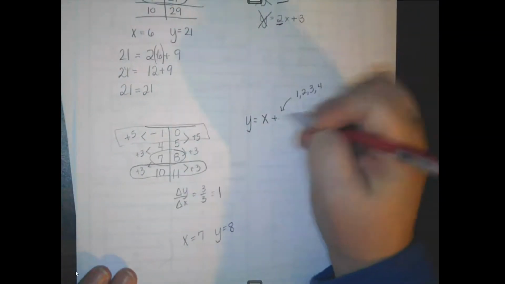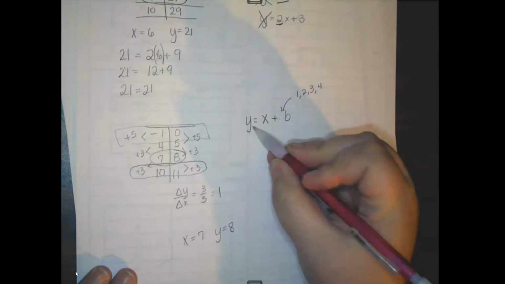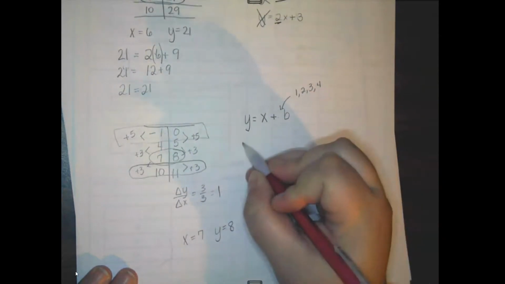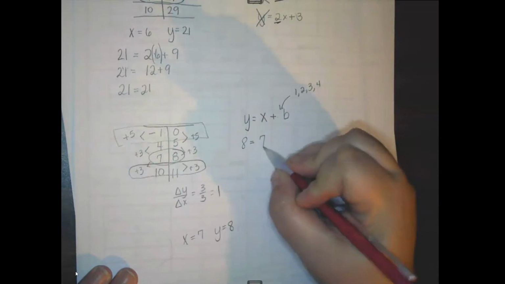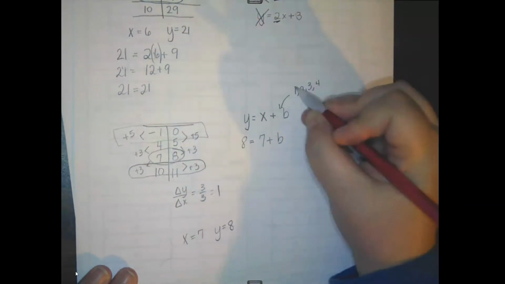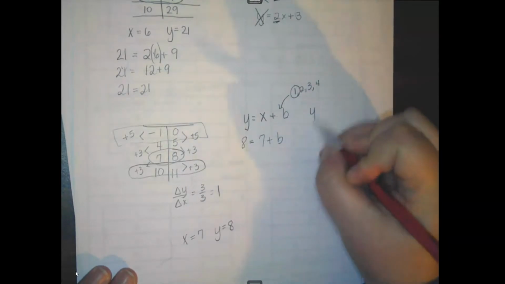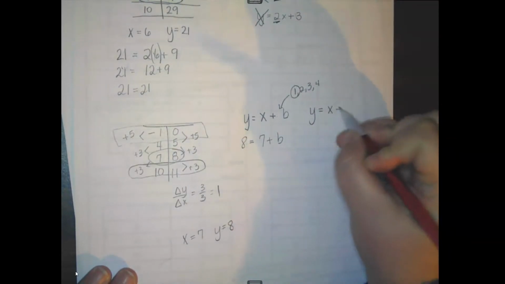And I don't know what this plus is going to be, so I'm going to leave it as a b. So I'm going to plug in my y, which is 8. Plug in my x. So 7 plus what is going to give me 8? 1. So the answer is, this equation was y equals x plus 1.